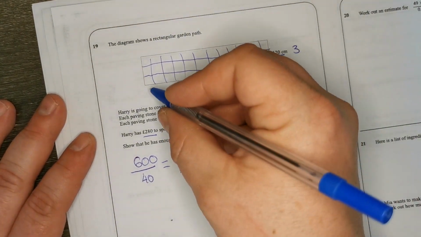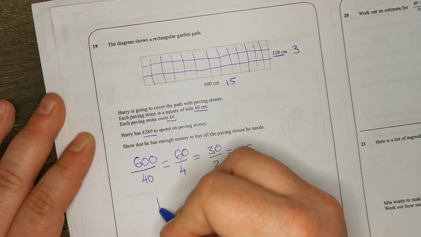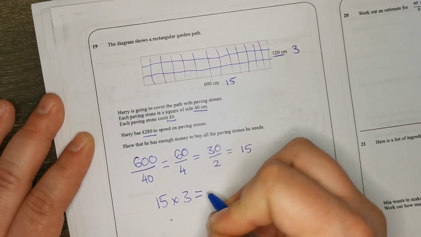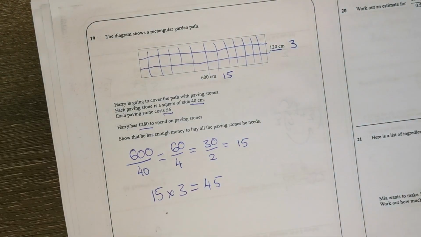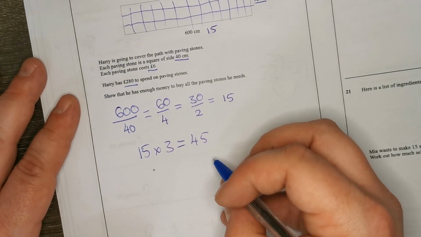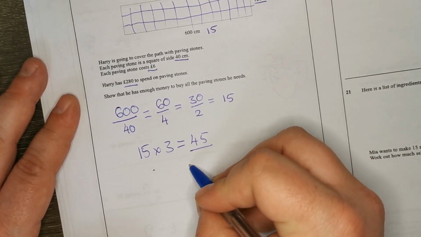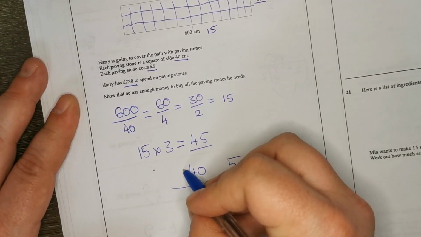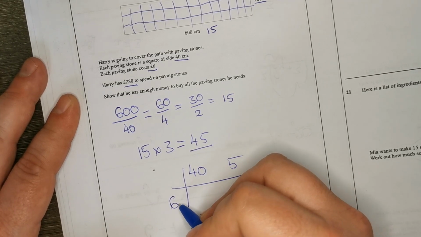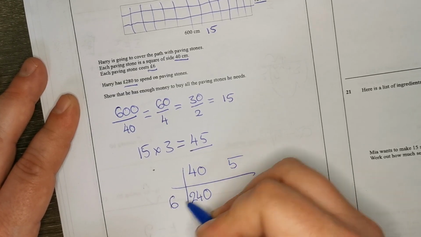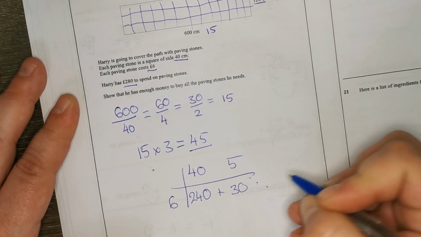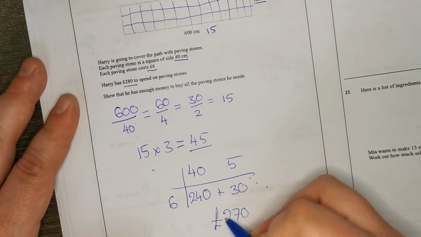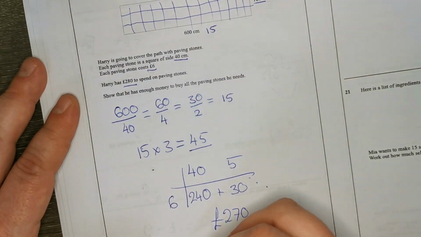So how many tiles is that? Well, if it's 15 by 3, that must be 15 lots of 3 or 3 lots of 15. So that's 45 tiles in total. Now, each tile costs £6, doesn't it? So if I need 45 tiles, 45 times 6. 6 times 4 is 24, with a zero. 6 times 5 is 30. Add these together, 40, 50, 60, 70, so £270. Yeah, Harry's got 280. Yes, he has enough.